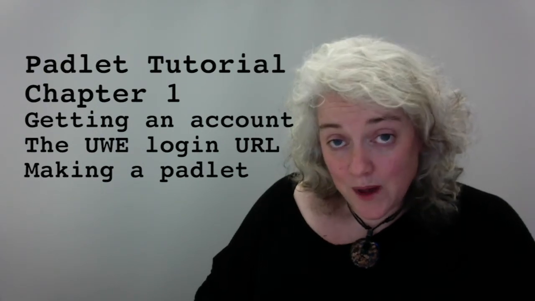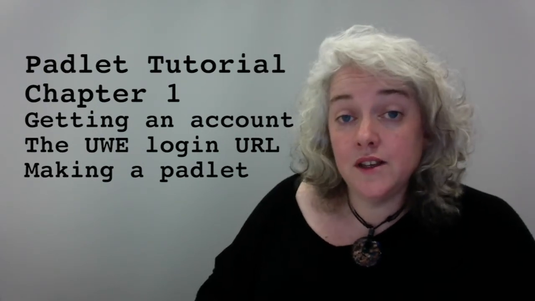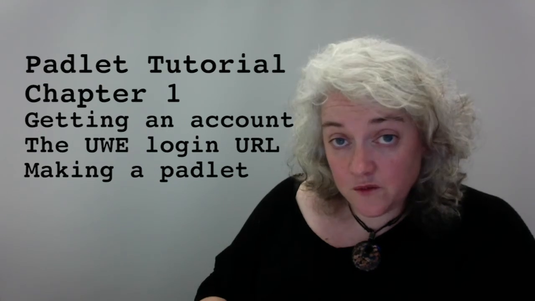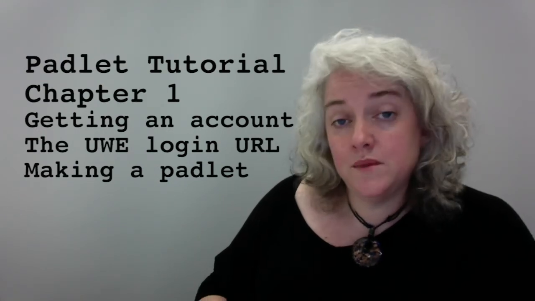To get started with Padlet, the first thing you need to do is to email either myself, Mary Murphy, or Tim Sanderson, who is based over in Frenchay, and we will add you to the education license purchased by ACE for use. You can go into the Padlet generic website and sign up for a free account, but that account is going to be quite restricted.